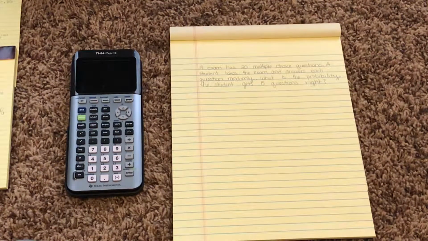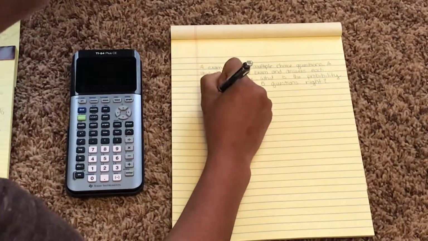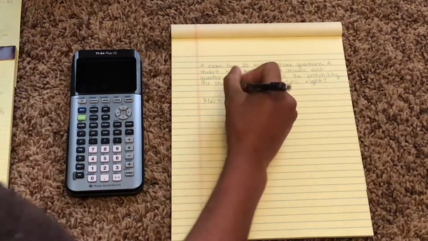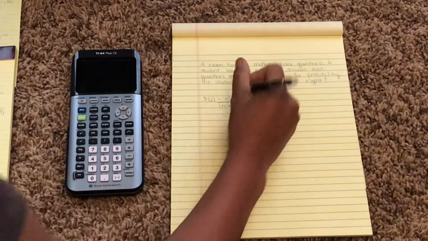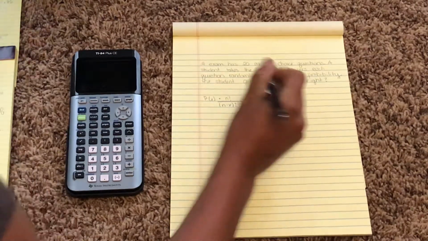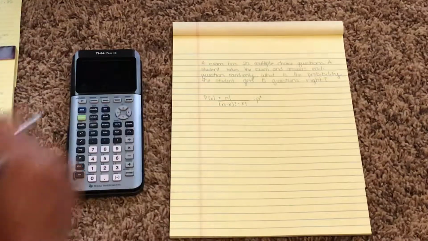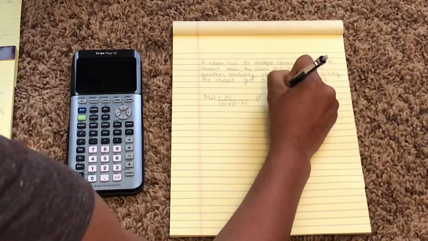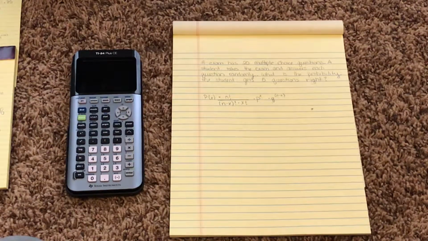So the first thing I'm going to do is rewrite my original equation, which is P of x equals n exclamation point divided by, in parentheses, n minus x with an exclamation point, times x exclamation point, times P to the power of x times Q to the power of n minus x. So that's my original equation written out again.